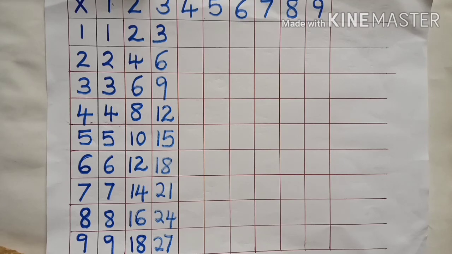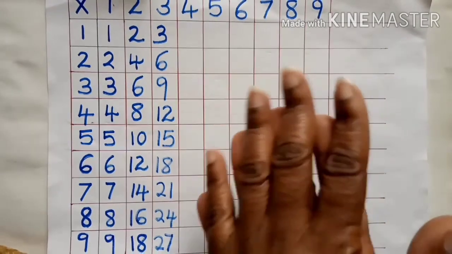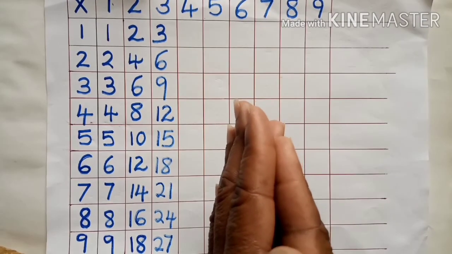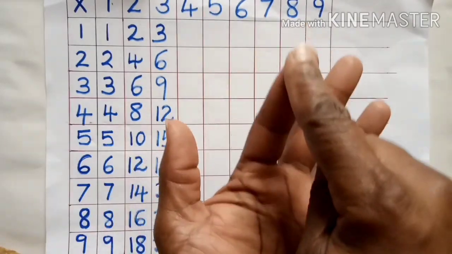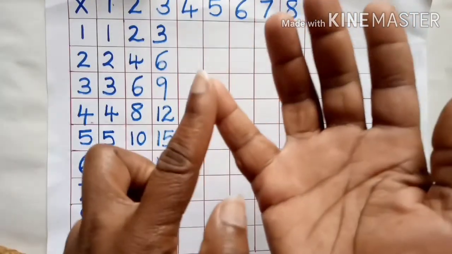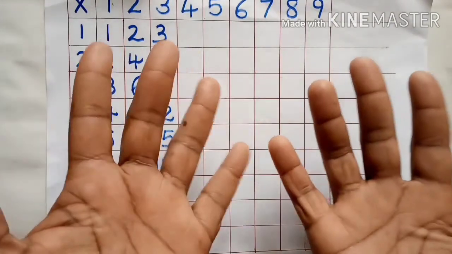So those are the multiples of 3. So here you're going to use your fingers. These are 10 fingers, and you're going to say 3 times 1 up to 3 times 10.